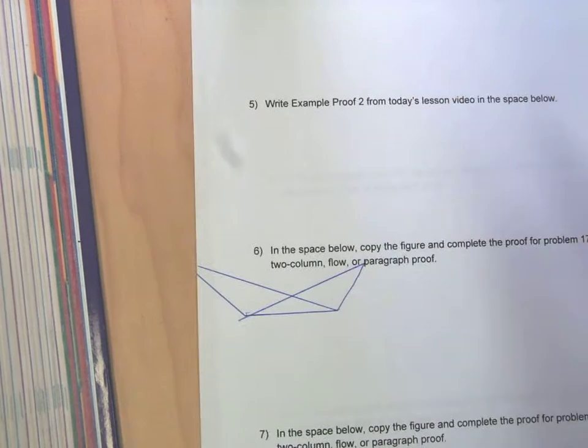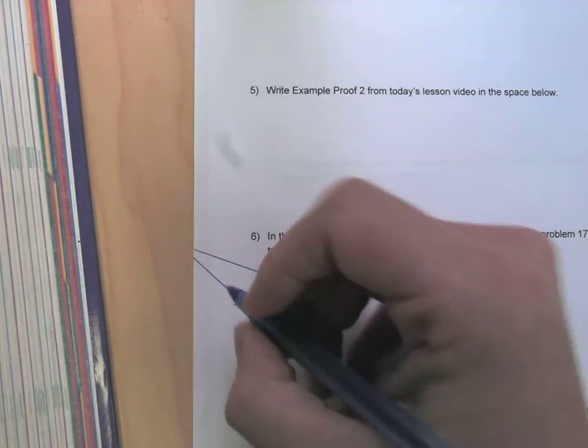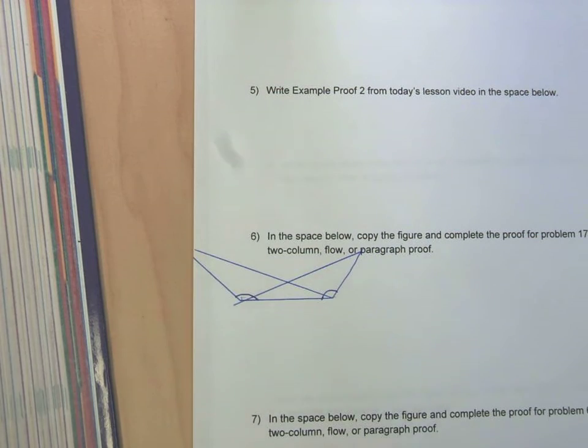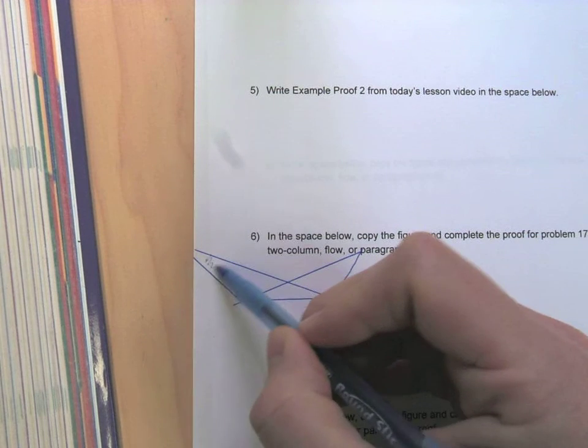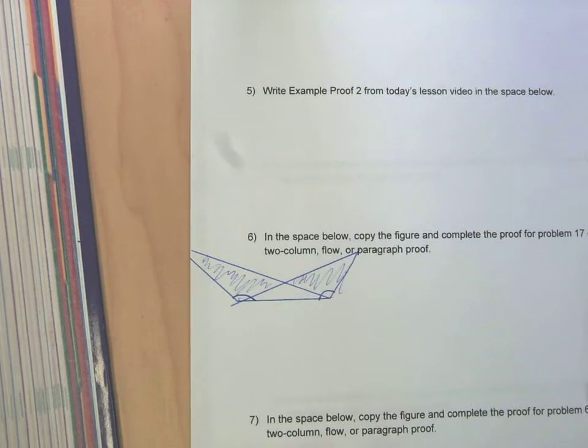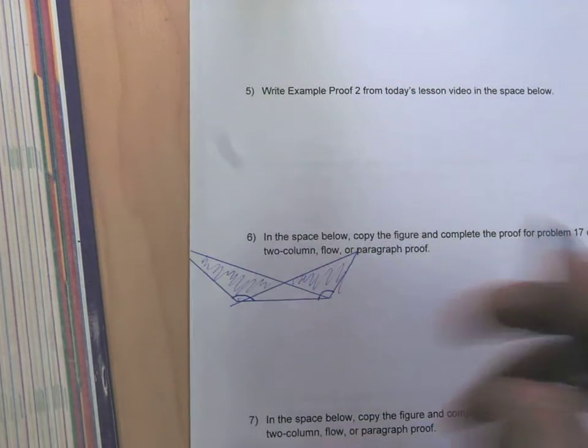All right, so something like that. That's kind of funky, but you get the idea. We know that this angle is congruent to this angle. Okay, that's given. We also know that this triangle is congruent to this triangle. That's given. And of course, my picture is a little off, but that's okay.